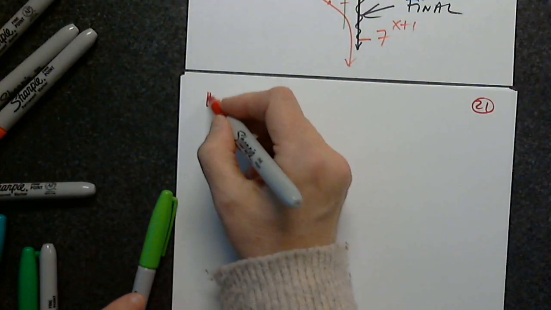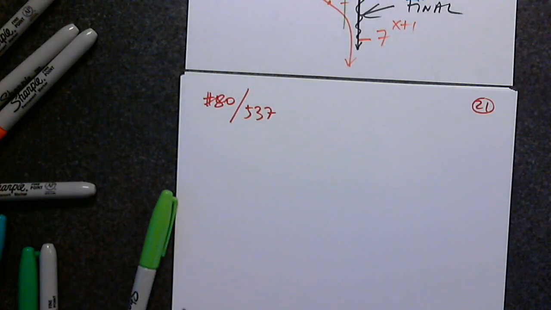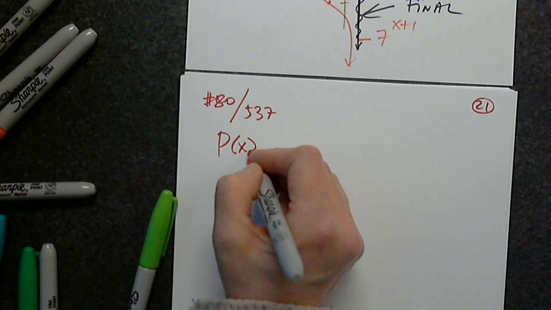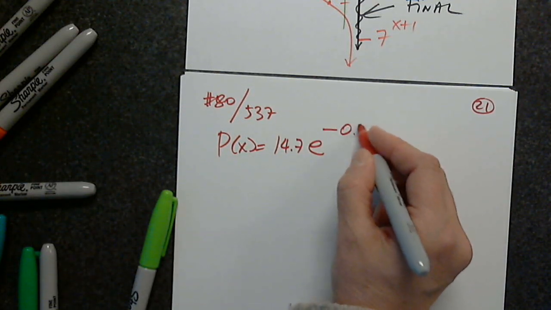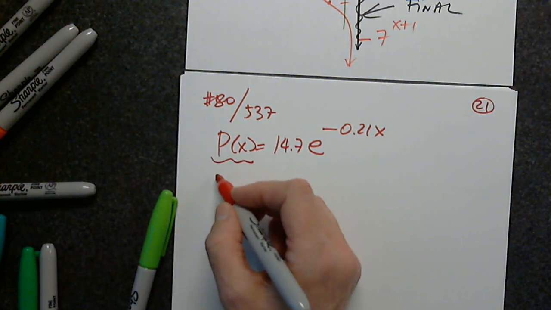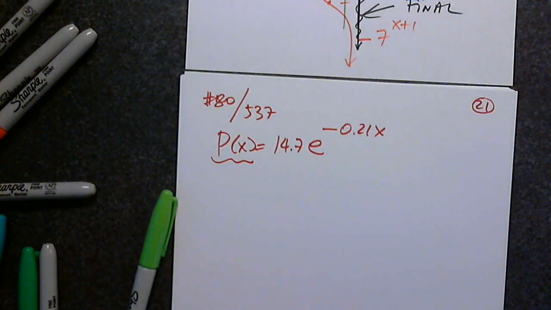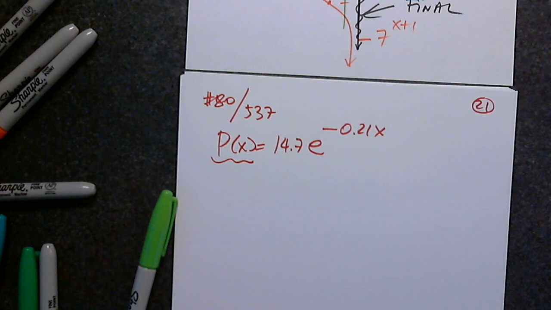Yes, here it is. Problem 80, on page 537. P of x is 14.7 e to the negative 0.21x, and it models the average atmospheric pressure, P of x. That's not what I was talking about, I was talking about where it's the half-lives and all of that. But this is over the same thing.